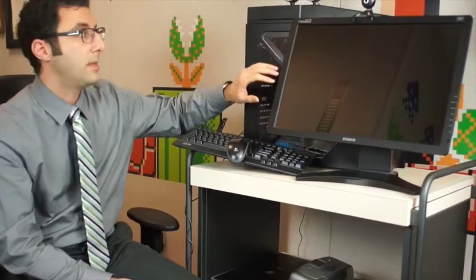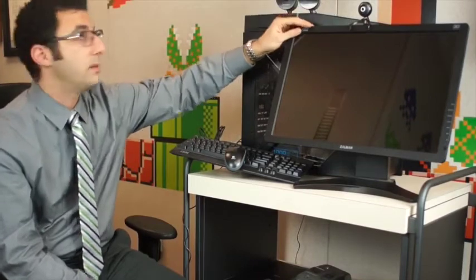A mouse is also another example of an input device. We're sending information into the computer system. A monitor is an example of an output device. This is because the computer system is sending information out to the monitor for us to see. A webcam would be an example of an input device. It takes pictures of us and sends it into the computer.